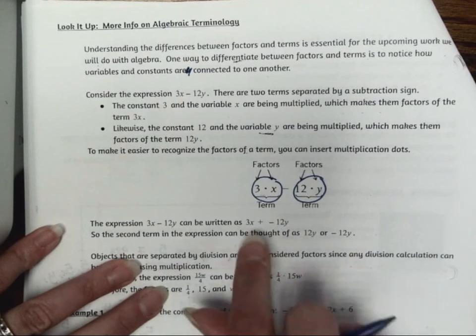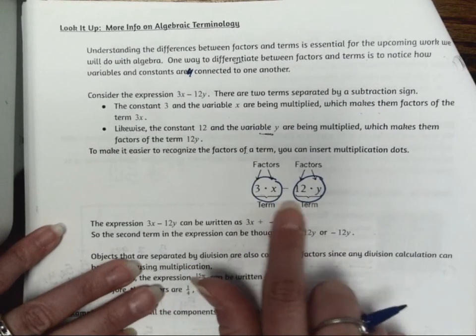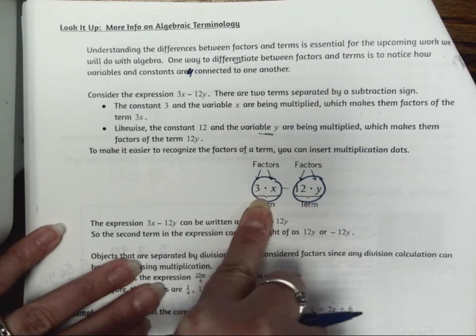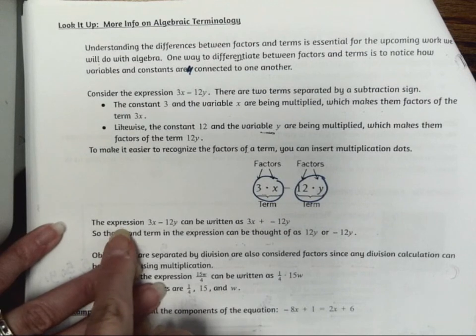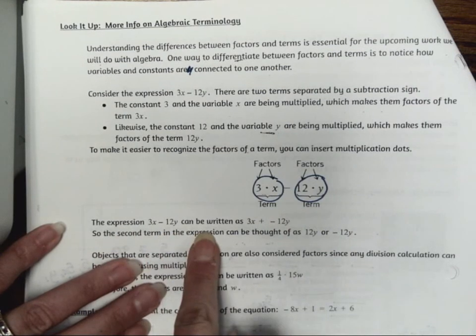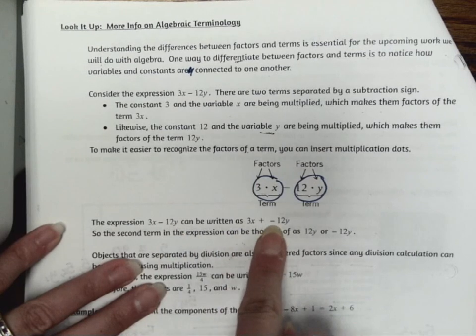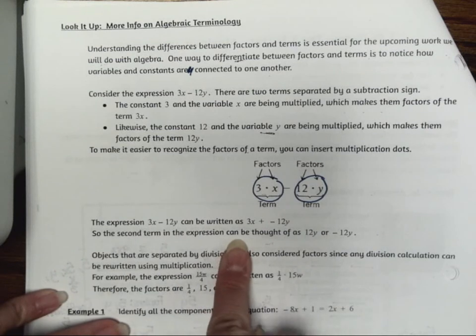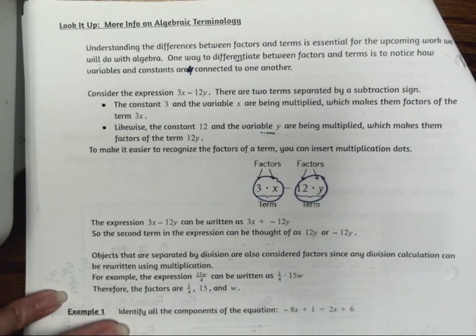The number that leads in the front is considered your coefficient, so your coefficients would be 3 and negative 12. The expression 3x minus 12y can be written as 3x plus negative 12y. So we can think of the second term as either 12y or negative 12y.